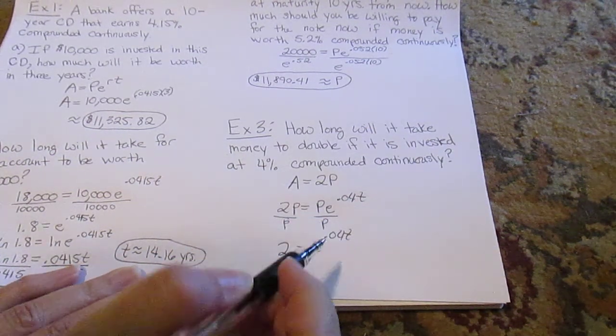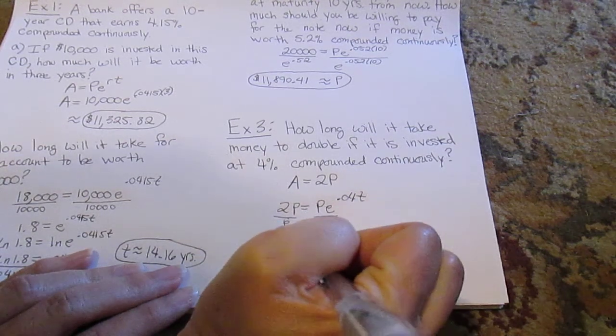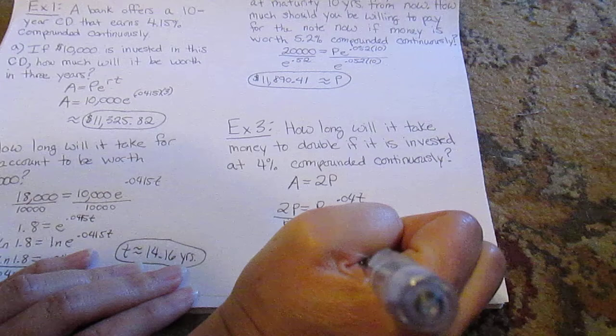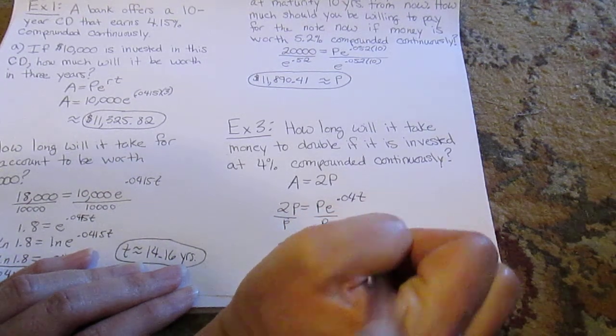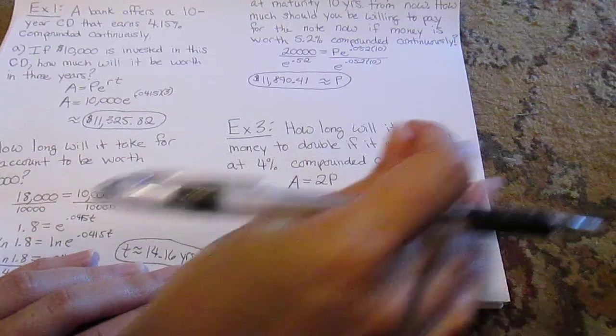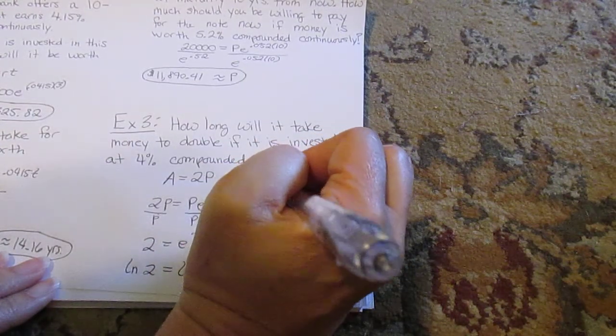We'll take the ln of both sides, which will just make this side be 0.04t.